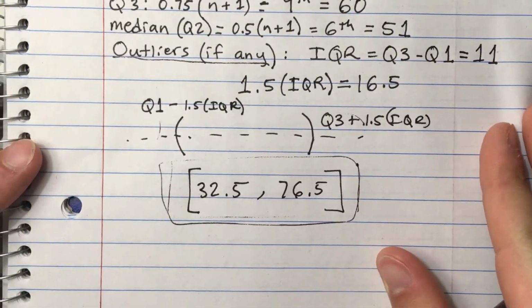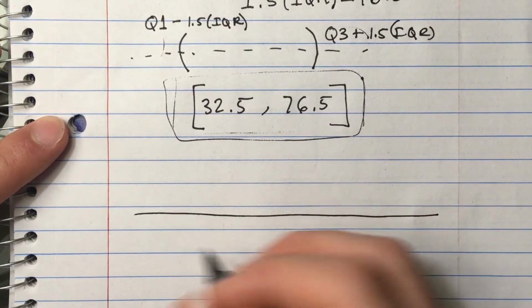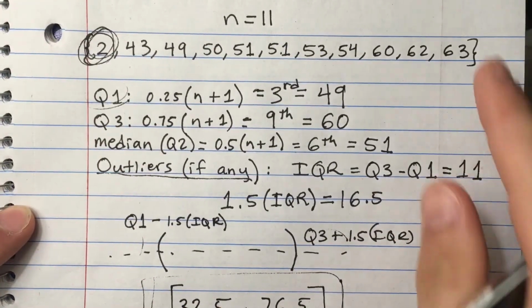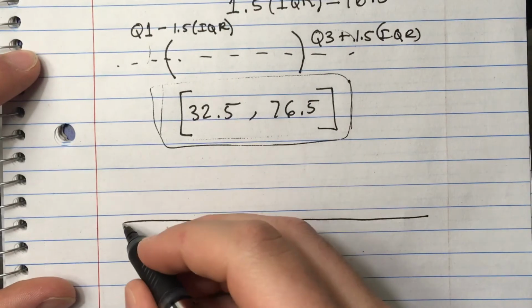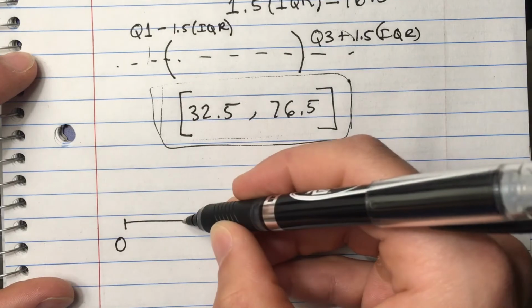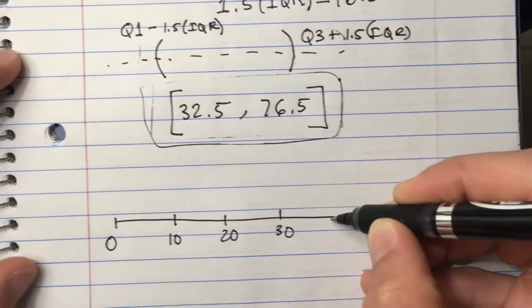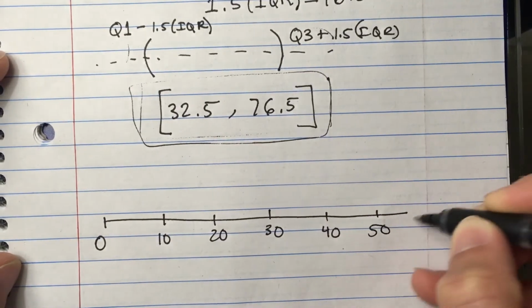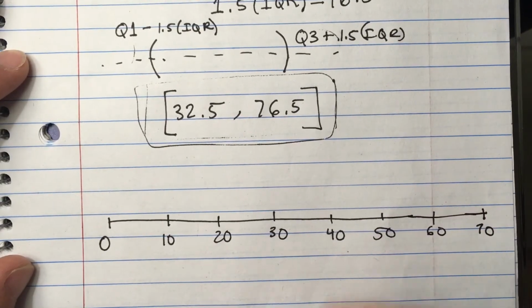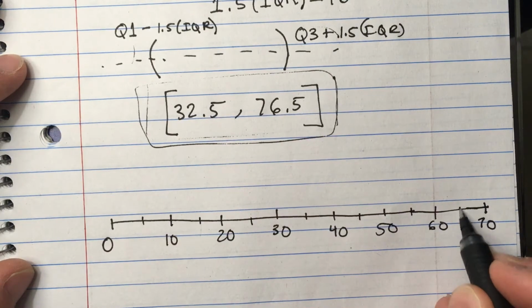Now let's construct the box plot. You could come up with a number line just for reference. Since our data ranges from 2 to 63, we could start with 0 and then go by tens: 10, 20, 30, 40, 50, 60, and finally 70. We could also have midpoints in between, indicating increments of 5.